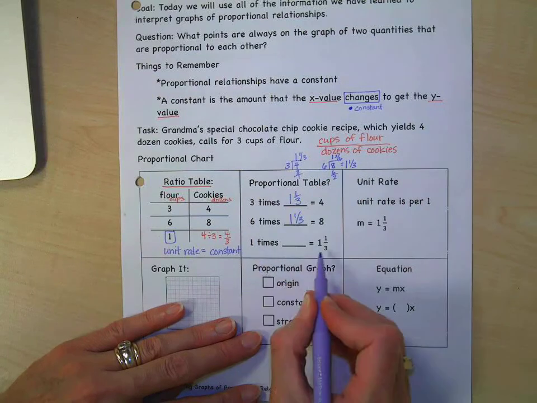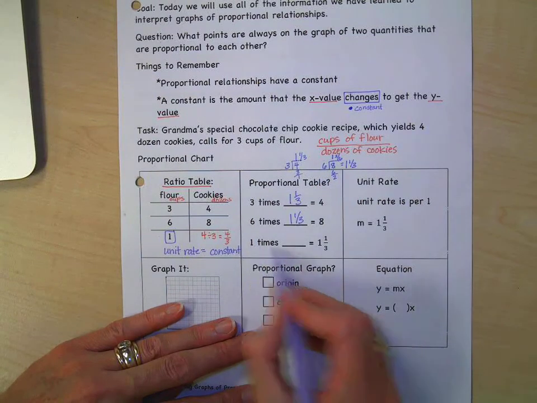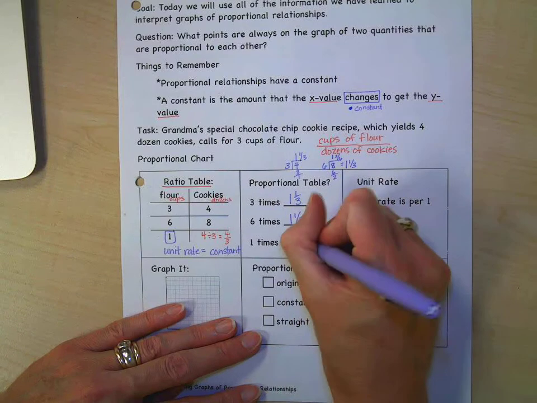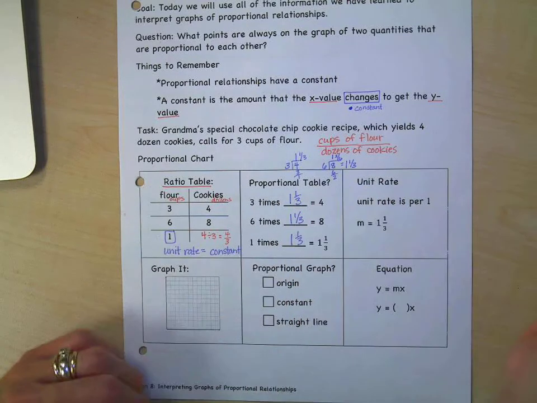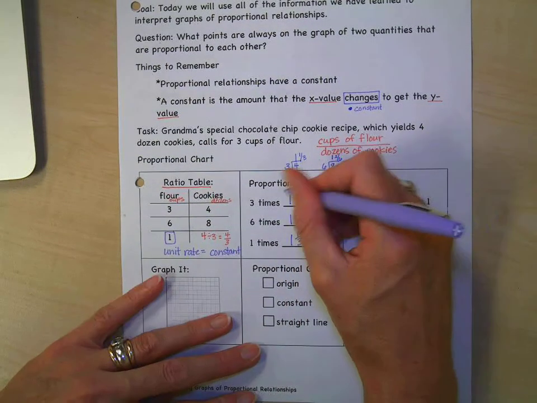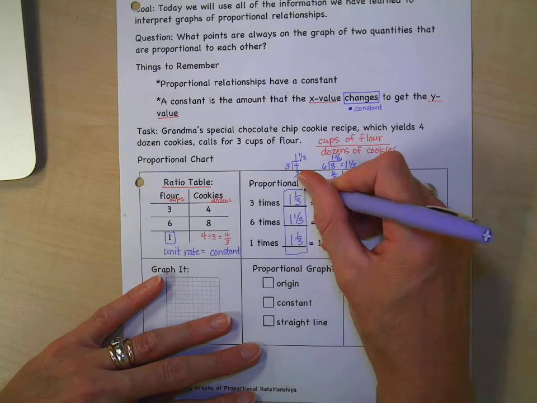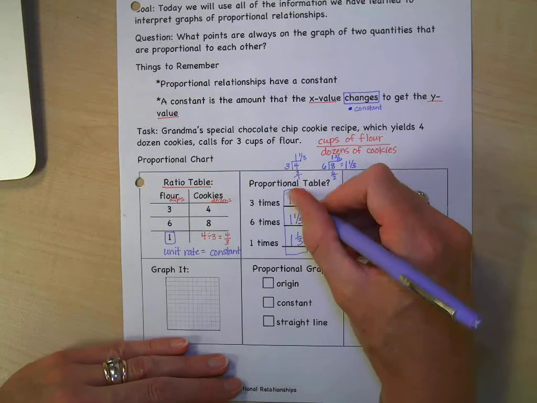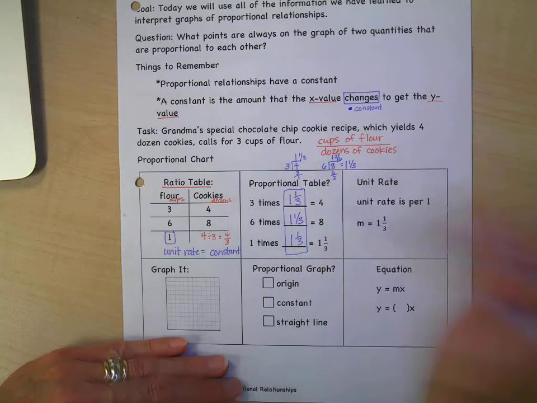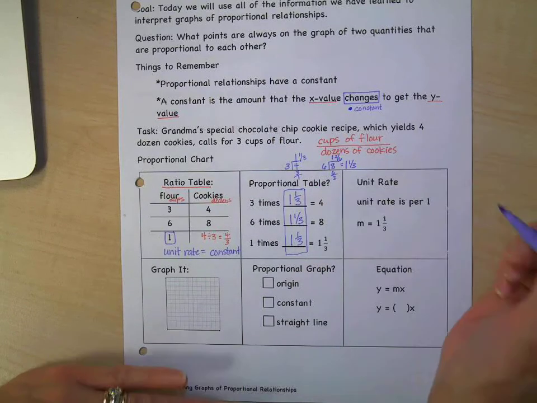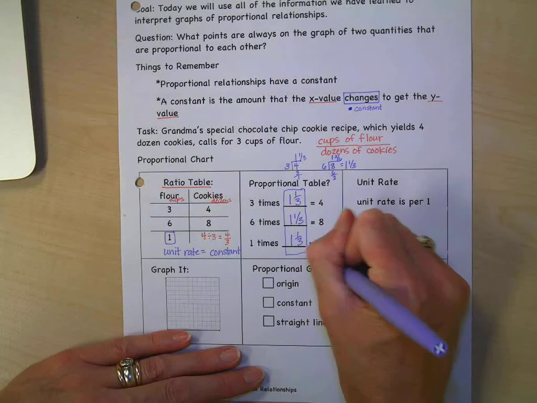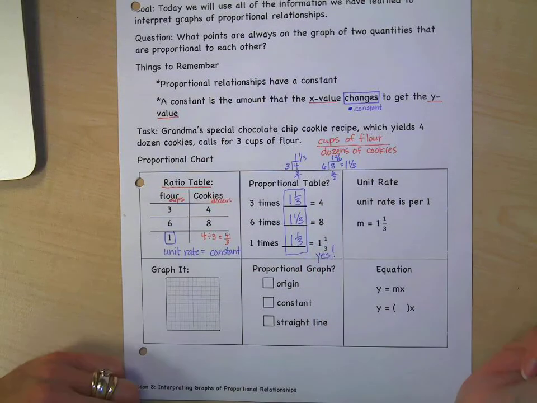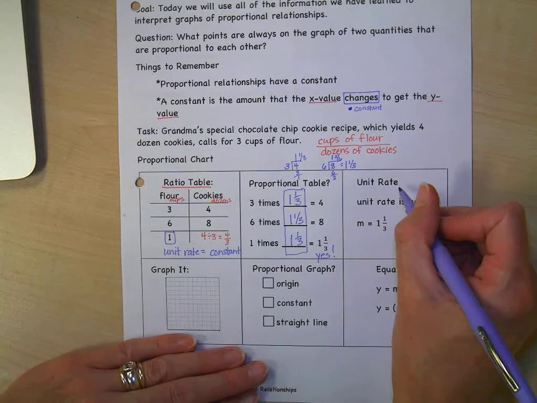Okay, and then how do you get from 1 to 1 1/3? So 1 times what number gives you 1 1/3? You already got it, 1 1/3, because 1 times any number. Now, what do you notice about this, kiddos? We found the constant. That's right, we found the constant. All of them are the same. It's a constant value being multiplied. So is the table proportional? And you get to write in this box, yes, because you have a constant.